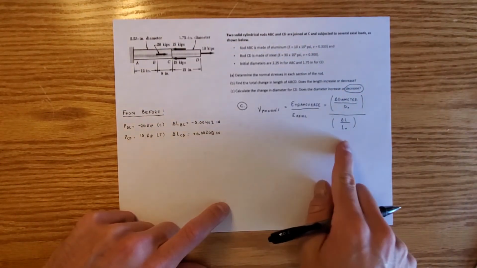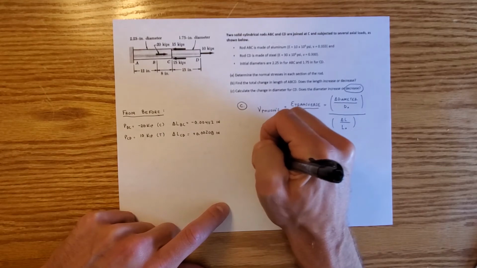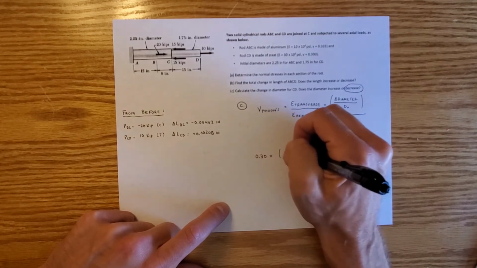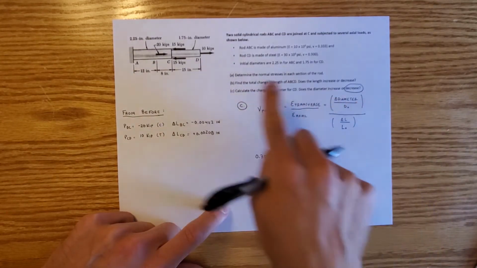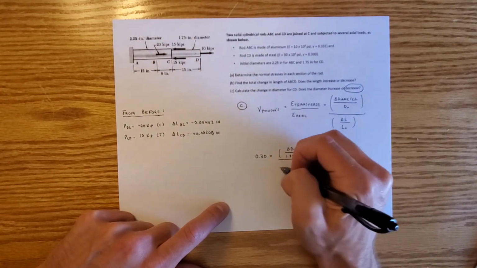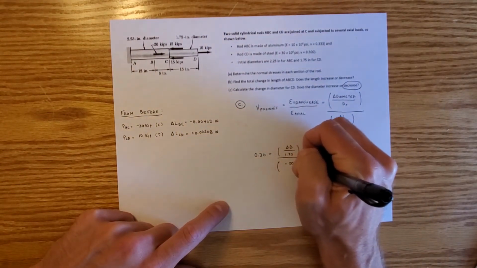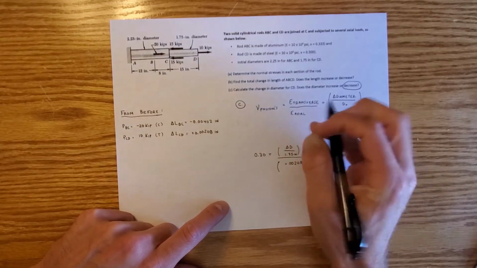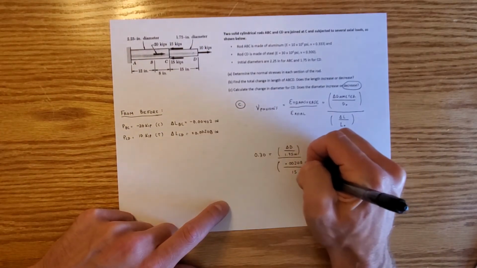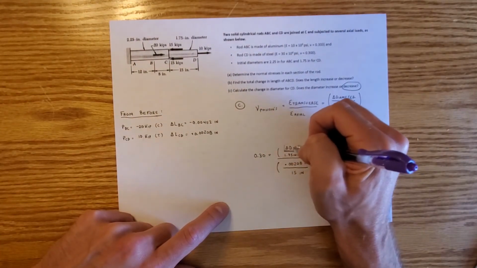So we know all of these things here. We were told the Poisson's ratio for section CD is 0.3. So we have 0.30 is equal to the change in diameter, which is what we're looking for. So we have change in D divided by the initial diameter, which is 1.75 inches. Divide that by the change in length of section CD, which we found to be 0.00208 inches. And divide that by the initial length, which was 15 inches. And what we can see is that the only thing we don't know in this whole question is this value of change in D.